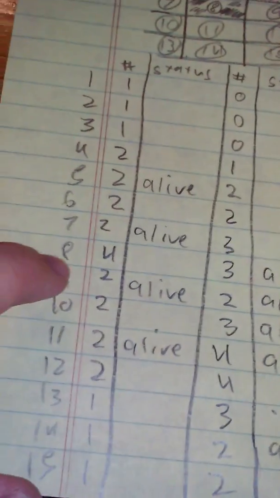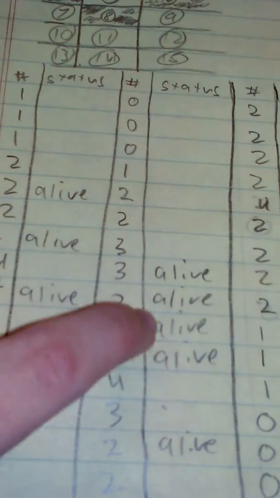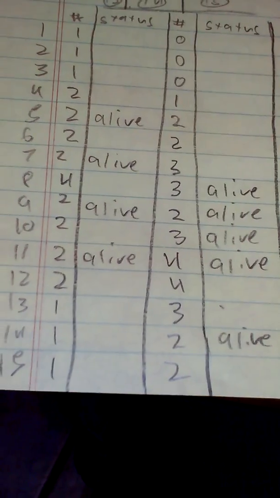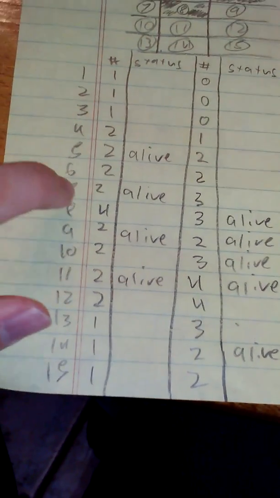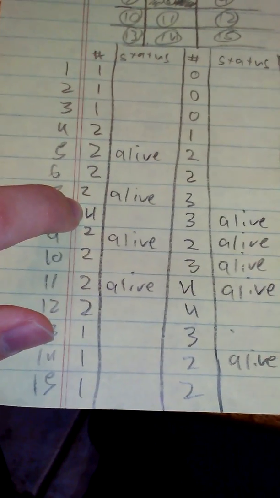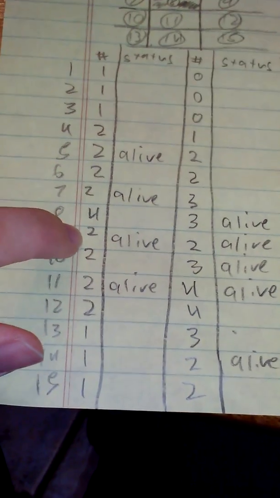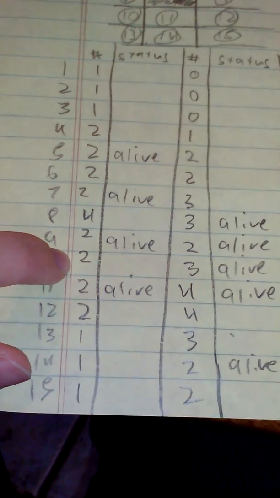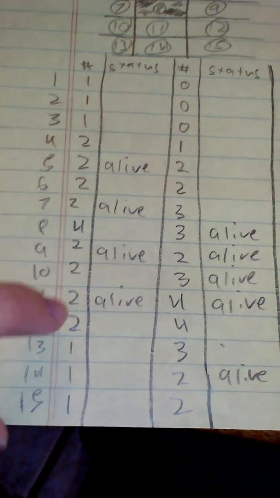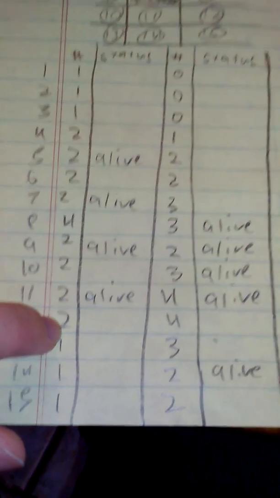But the interesting thing is, in the next generation, the next spawn, if you will, what happens is that 8 becomes alive, 9 becomes alive, 10 becomes alive, 11 becomes alive, and so does 14. So if you look at this, you can see that 4 becomes alive, 2 stays alive, 2 does not become alive, 2 stays alive, 2 stays dead.